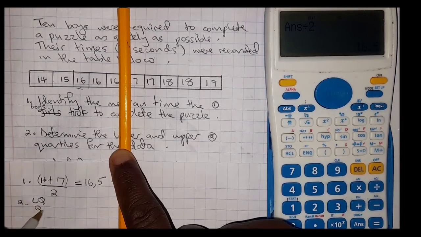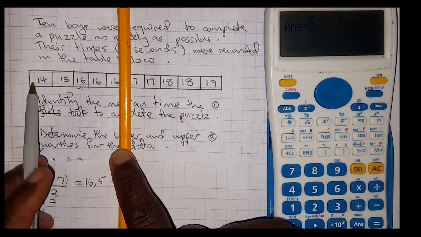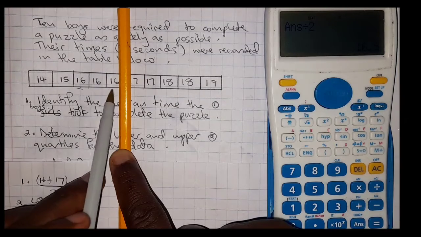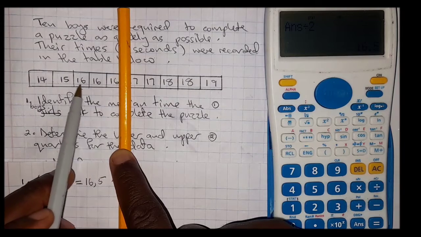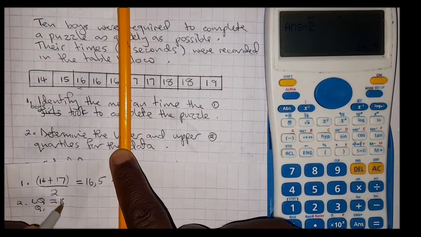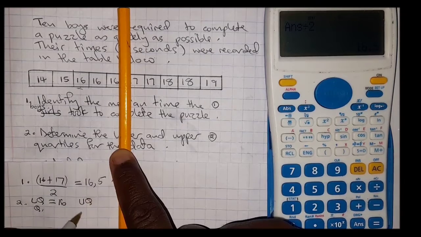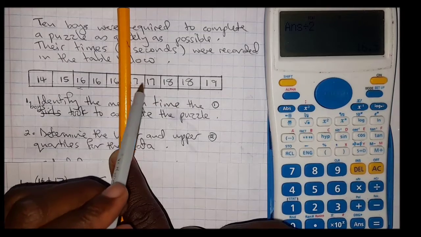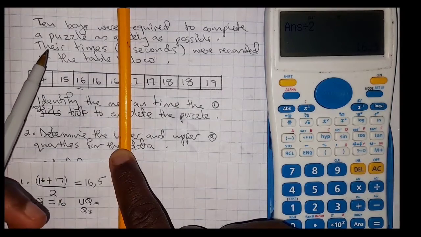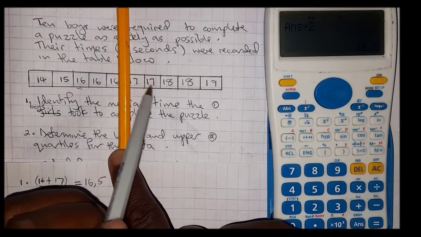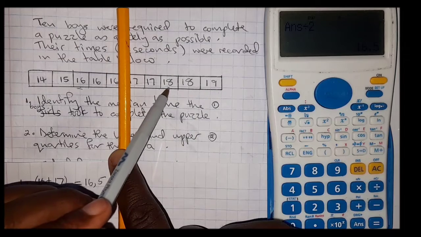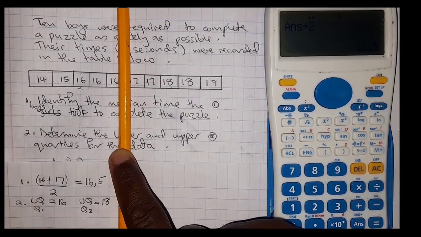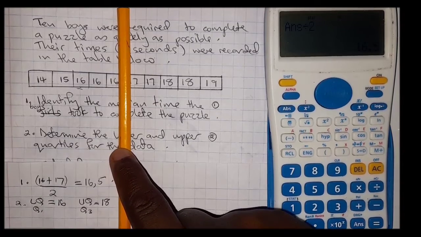So for the second question, we want the lower quartile. This one we can call Q1. The lower quartile is the median of the lower half. So we need the median for these 5 numbers. This is our lower quartile, that is 16. And the upper quartile, which we refer to as Q3, is also the median for the upper half of the data. So we also have 5 numbers. The one that is in the middle there is 18. So our upper quartile is 18.